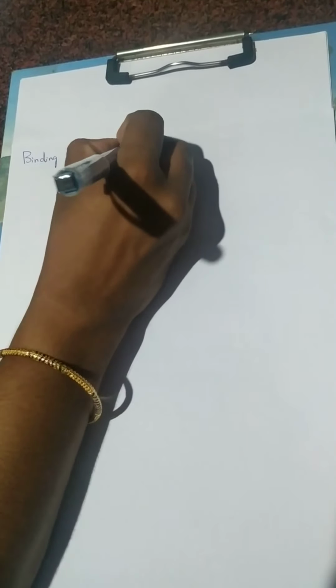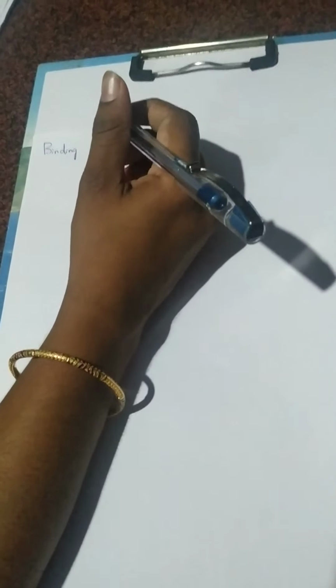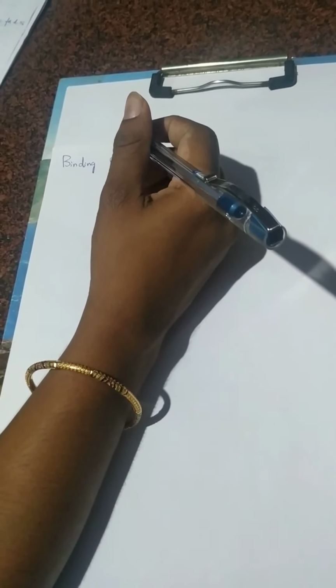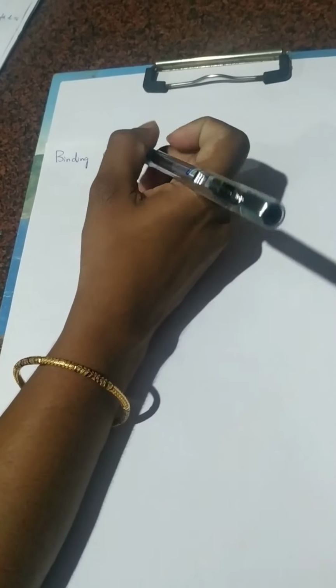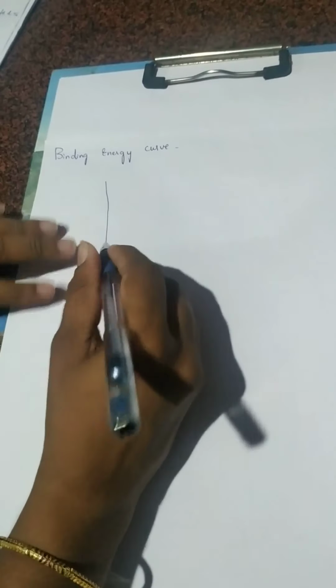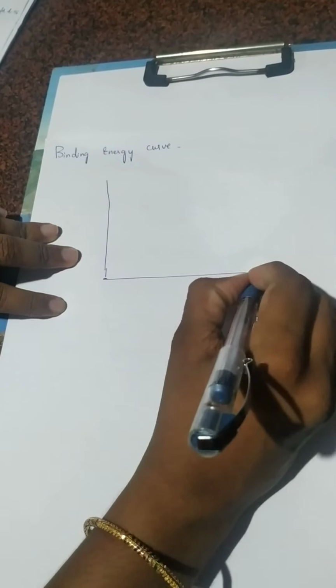Now let us study the binding energy curve. So what is a binding energy curve? A graphical representation of the variation of binding energy per nucleon with the mass number of nuclei of atoms of different elements is nothing but the binding energy curve. It's my rough diagram.